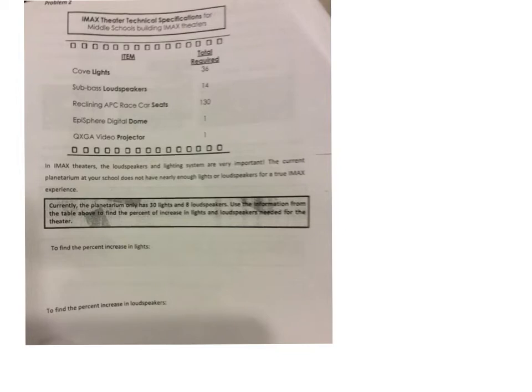Okay, in this question, at the top, it lists the IMAX Theater's technical specifications. And basically, there's a chart that tells you how much you need of everything. And it says in IMAX theaters, the loudspeakers and lighting systems are very important. The current planetarium at your school does not have nearly enough lights or loudspeakers for the true IMAX experience. So currently, the planetarium has only 30 lights and 8 loudspeakers. Use the information from the table above to find the percent of increase in lights and loudspeakers needed for the theater.